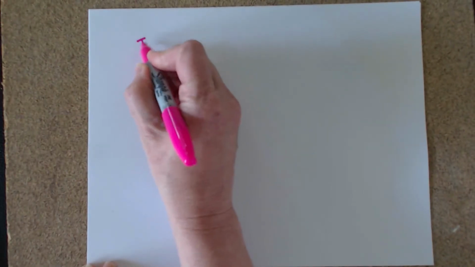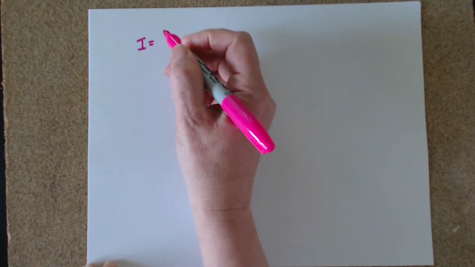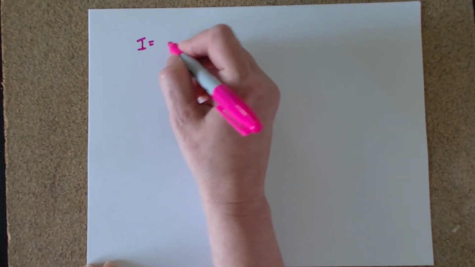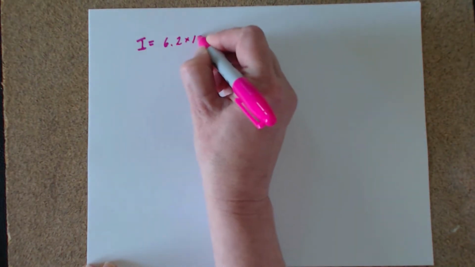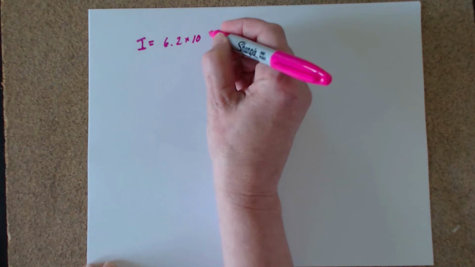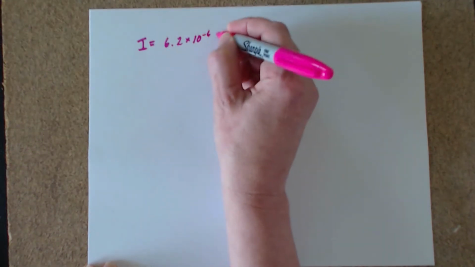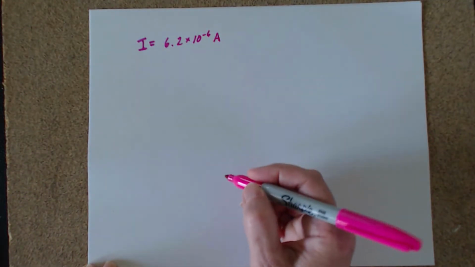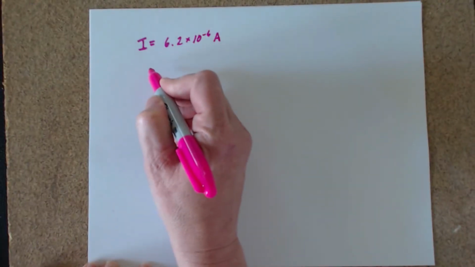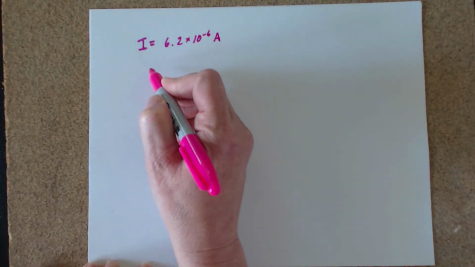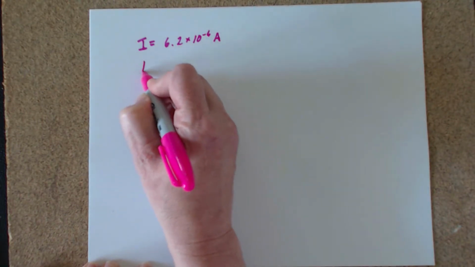Let's assume we have a current in an electron beam in a cathode ray tube that is 6.2 times 10 to the negative 6 amps. We aim a beam of electrons at a screen. How much charge hits that screen in a time of 4 seconds?